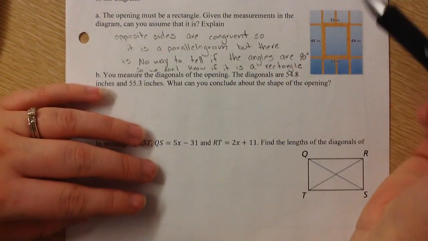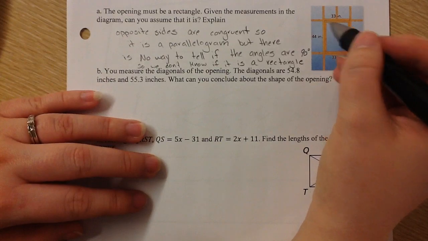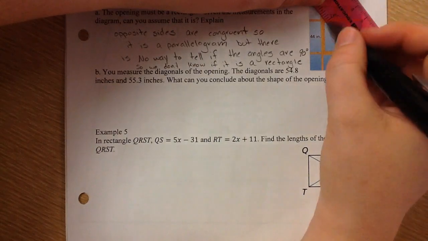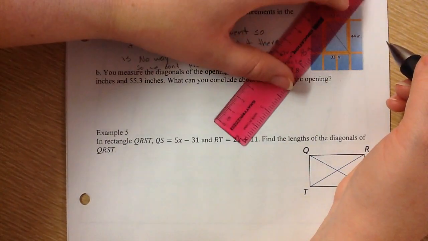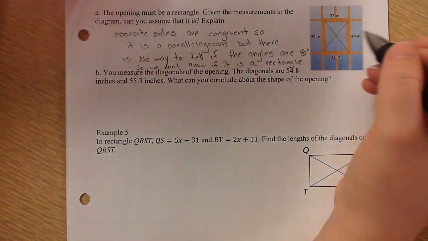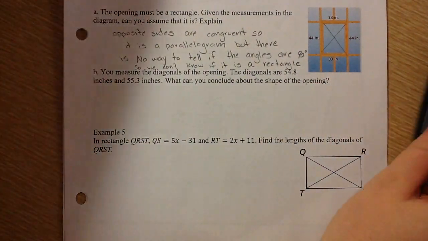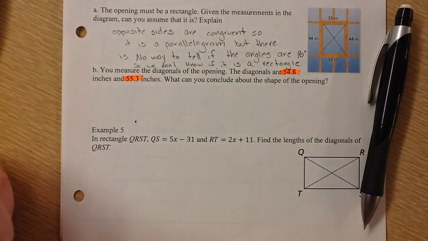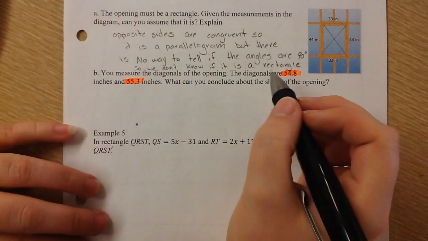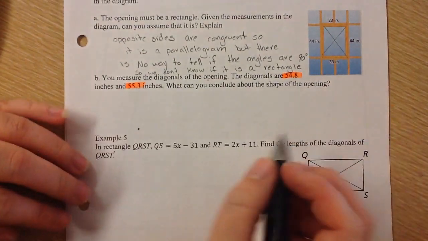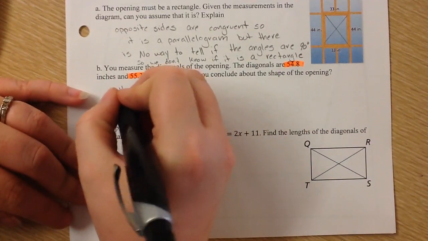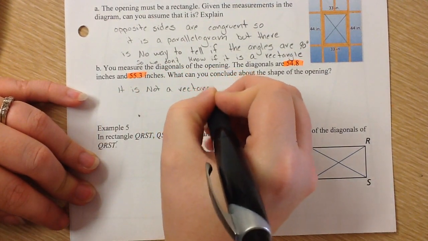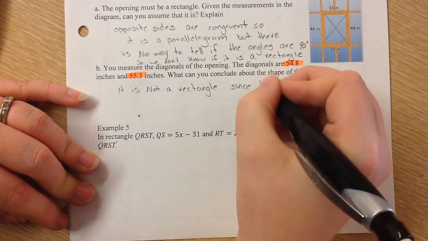Okay. Let's see, you measure the diagonals of the opening. So if we came in and measured this diagonal from here to here, and measured this diagonal from here to here, the diagonals are 54.8 and 55.3. What can you conclude about the shape of the opening? Well, my diagonals are not congruent, so I can conclude it is not a rectangle, since the diagonals are not congruent.